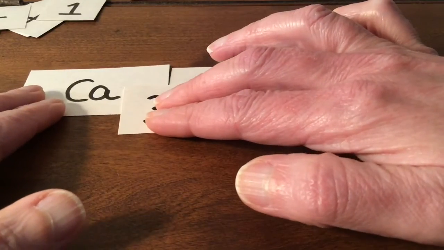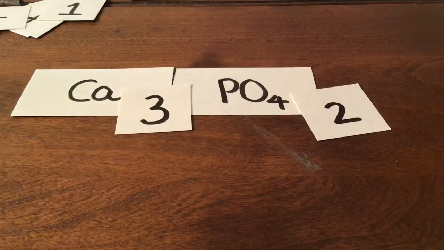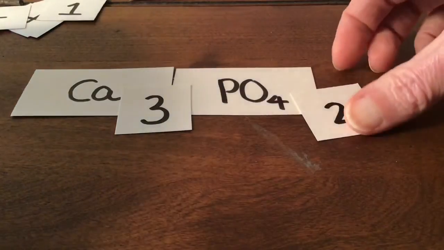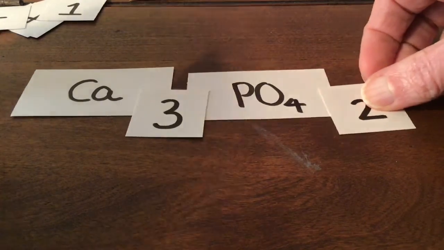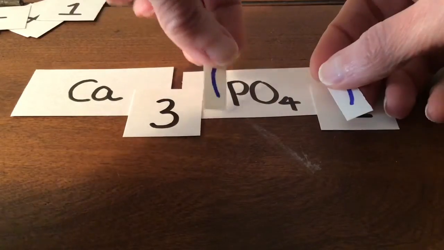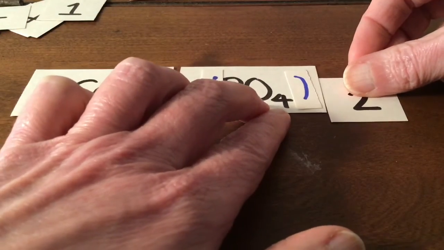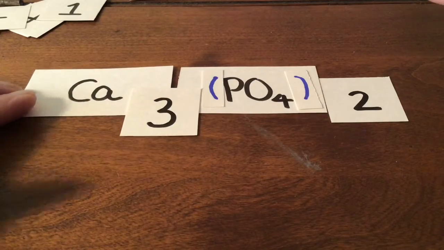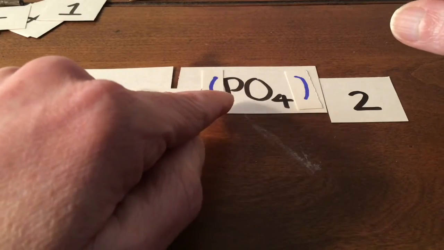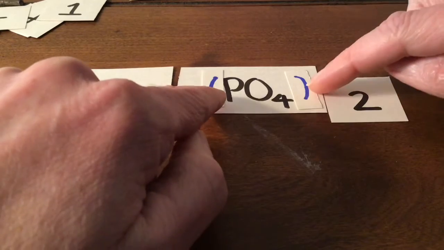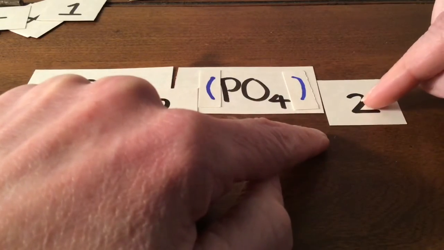So we have 3 calcium atoms, and that's easy to identify. But phosphate now has 2 subscripts. We've got the 4 and the 2. Well, phosphate is the set of atoms, a P and 4 O's. So we write it as Ca subscript 3, put a PO4 inside the parentheses and a 2 outside.